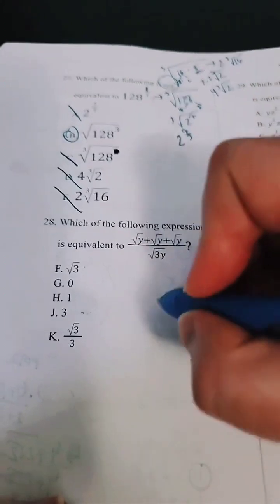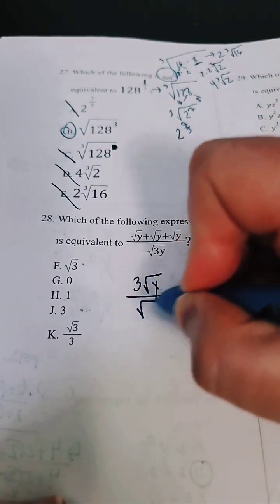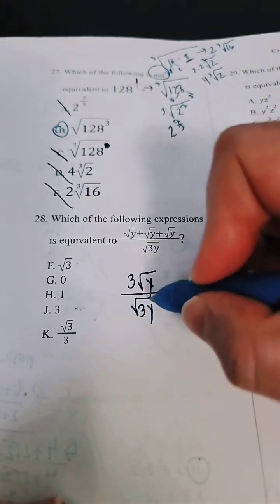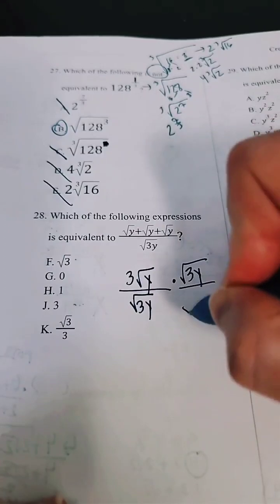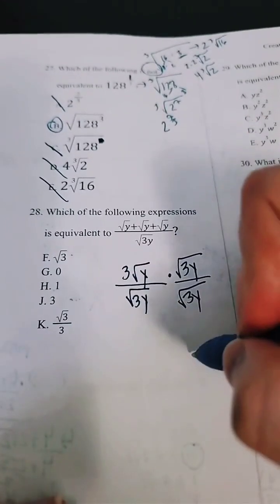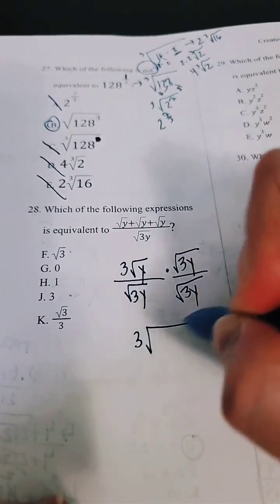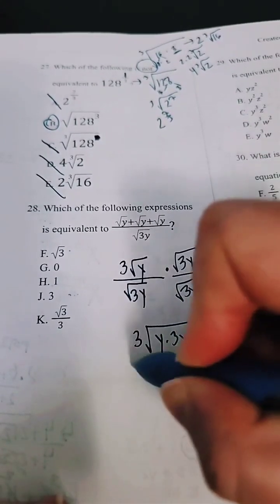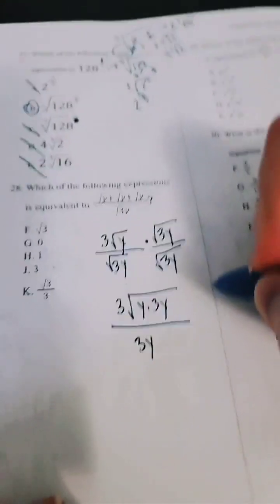So first I'm going to combine my like terms on the top. I have 3 groups of root y, so 3 root y over root 3y. Now remember, I don't want to have a square root on the bottom, so I have to multiply by root 3y on top and root 3y on bottom. So when I multiply by that, on top I have 3 times the square root of y times 3y over, and then on the bottom it's just going to be 3y.